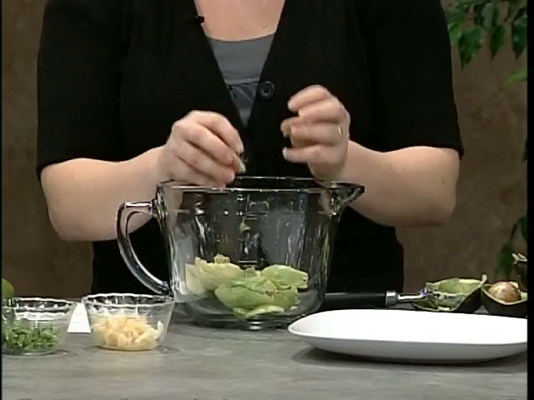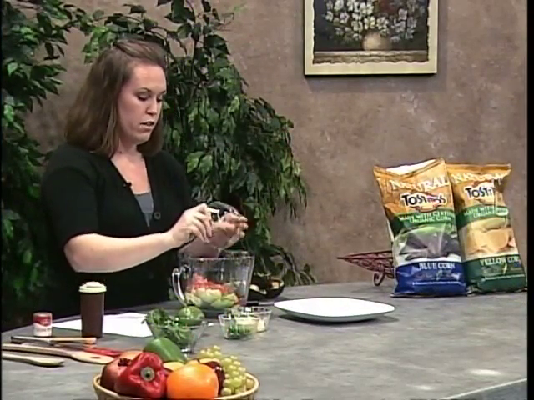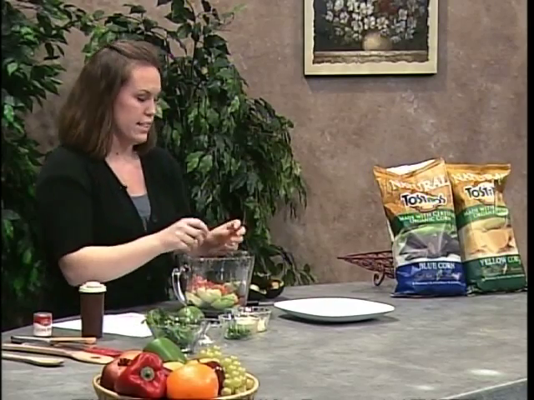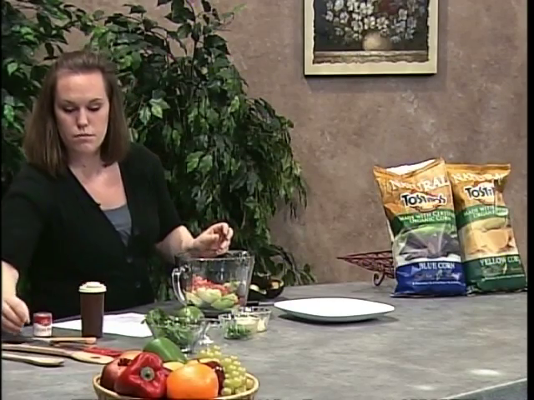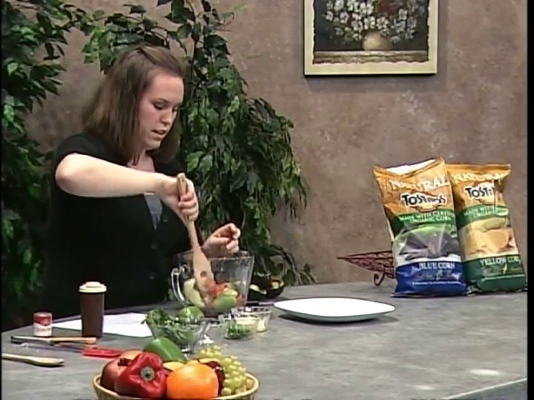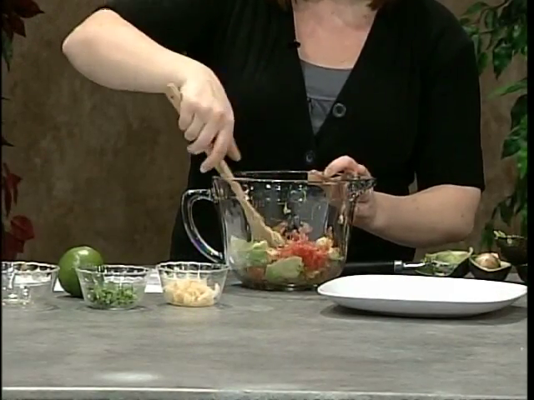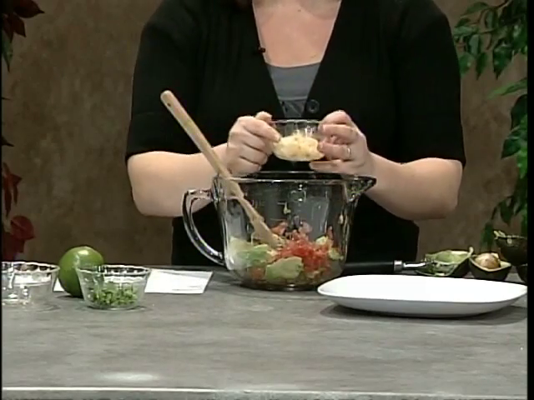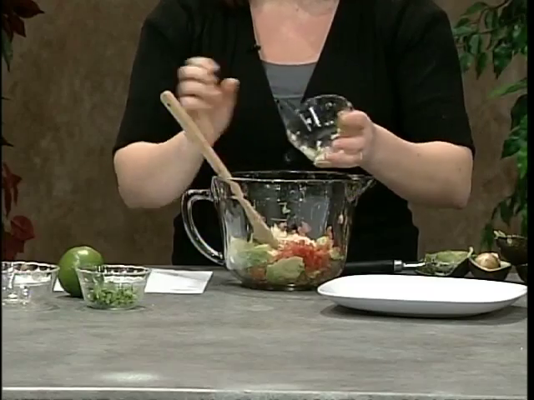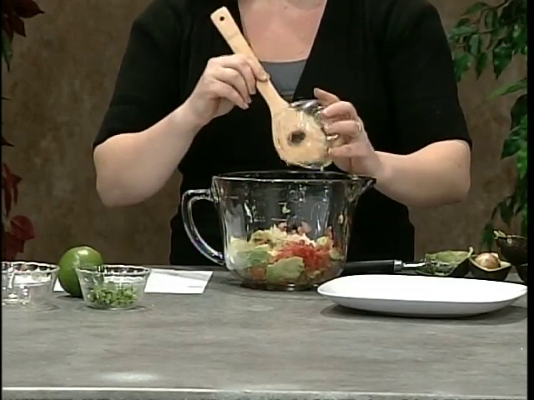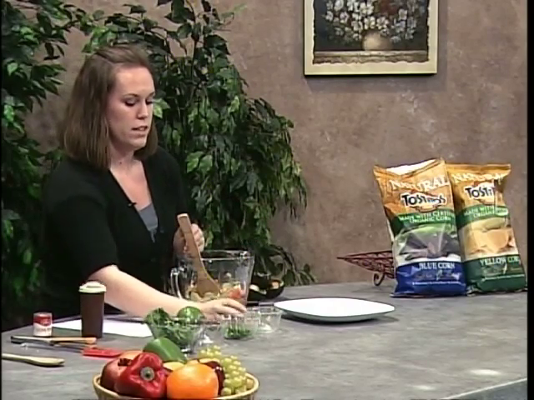Okay, after the avocado's in your bowl, you'll then add a half cup of tomato. I used Roma tomato because it contains less juice and seeds than other varieties of tomatoes. And I'm just going to mix this around a little bit. I'm going to add a quarter cup of onion and a tablespoon of minced garlic. If you don't have minced garlic, you can always use one to two cloves of fresh garlic and just smash them and chop them up and add them just like you would minced.